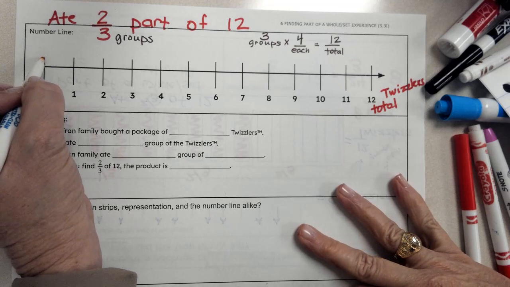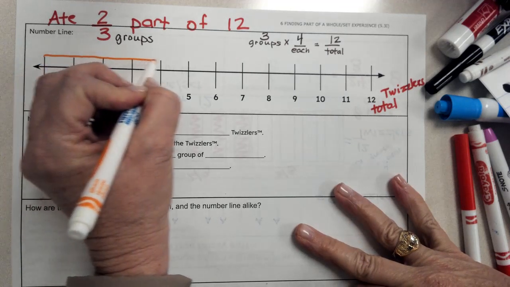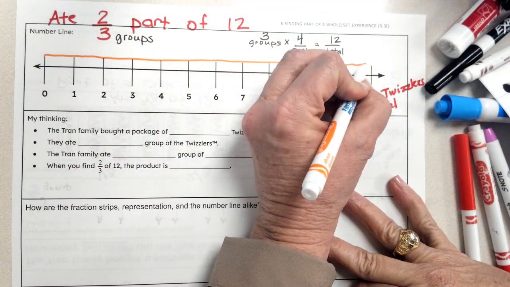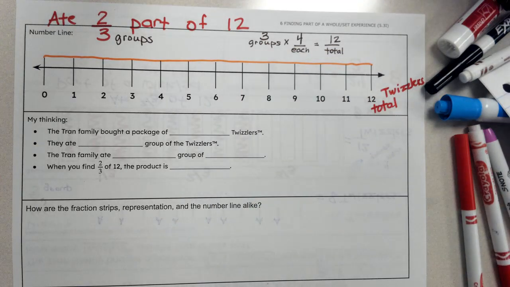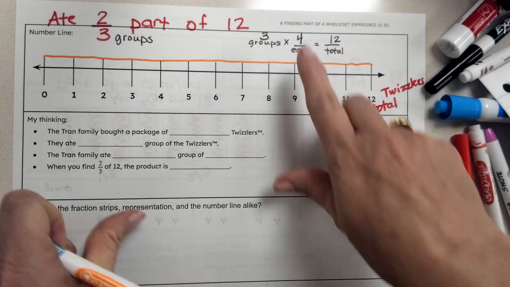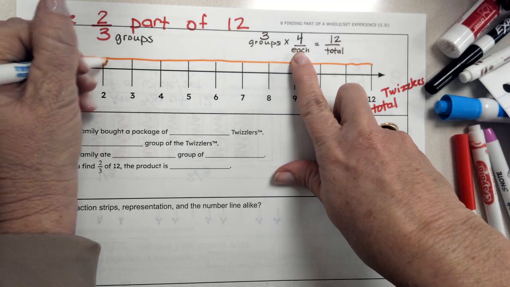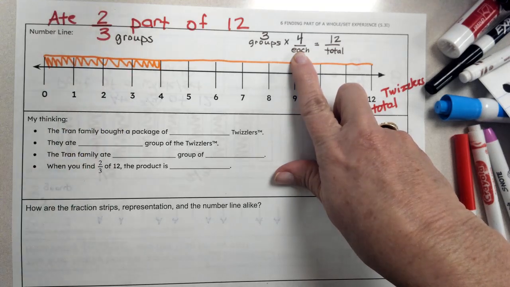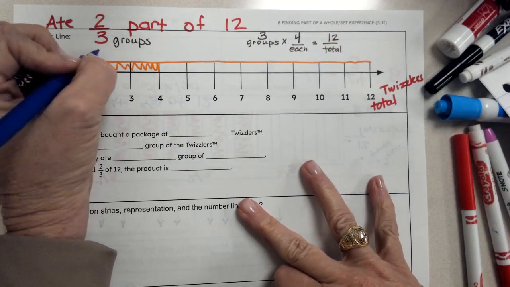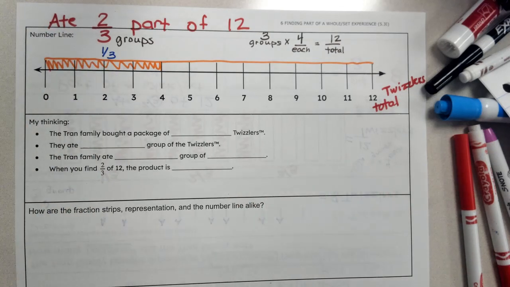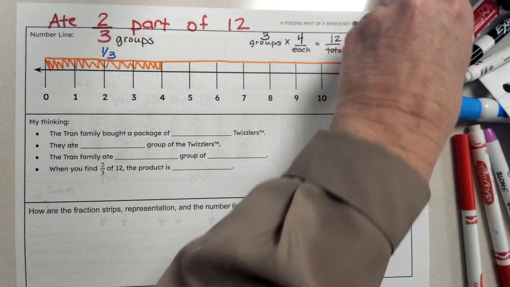And I like to just draw a big candy bar all the way to the number 12 first, because that represents the total amount that I'm working with. And I know this represents 1/3 of the group, because I had 4 Twizzlers.